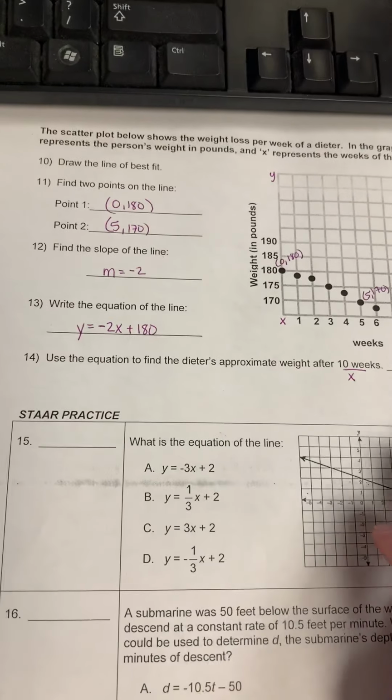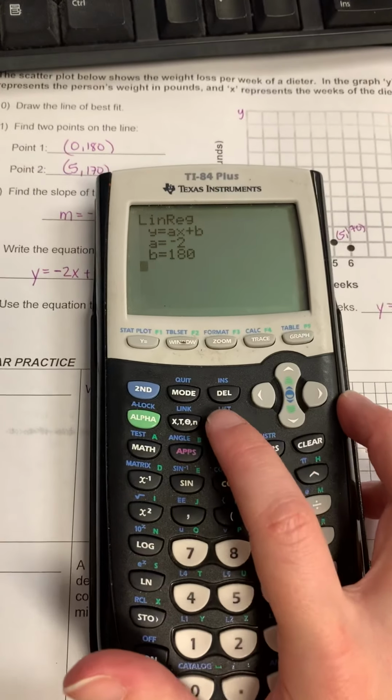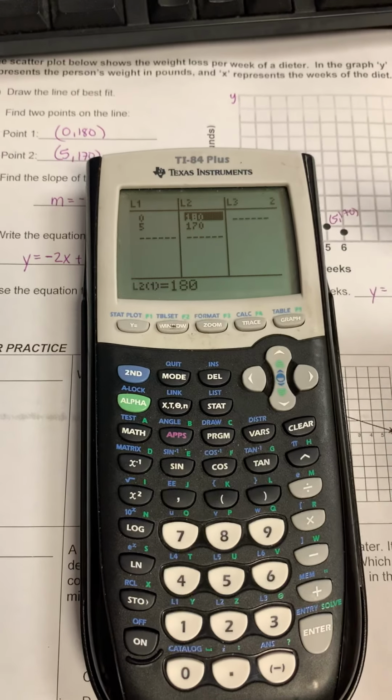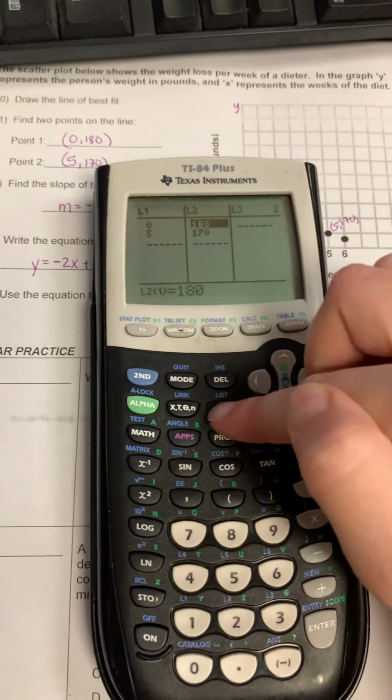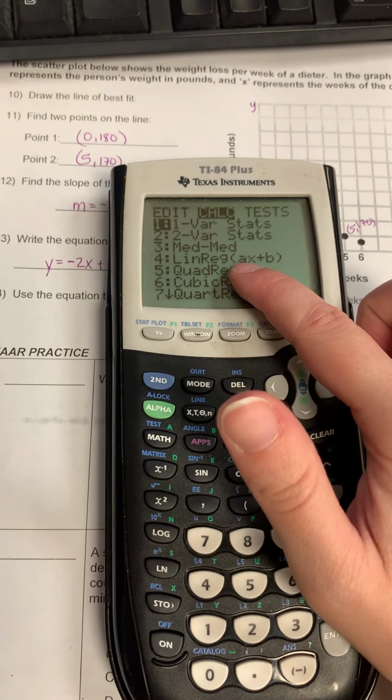All right, there's how you do scatter plots. Again, all you do is you take your points, you go to stat, edit, enter however many points you want. You have to have at least 2 points. And then you go stat, calc, and then our line is y equals mx plus b.